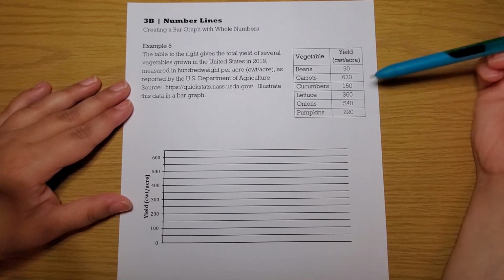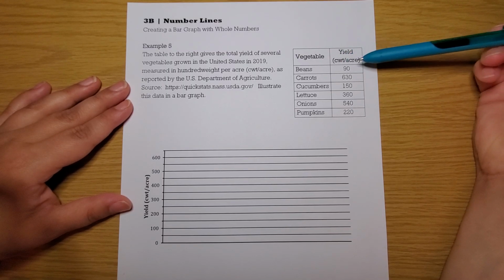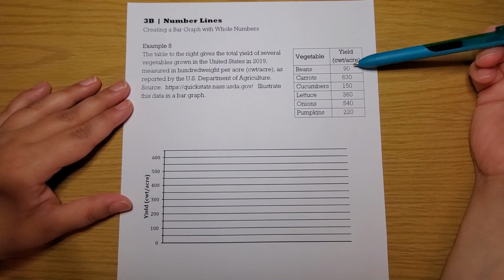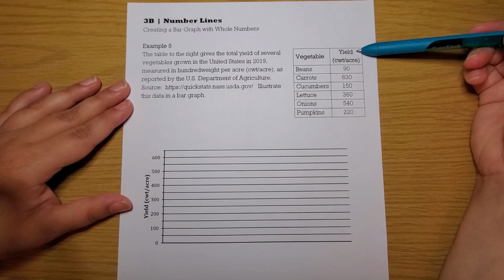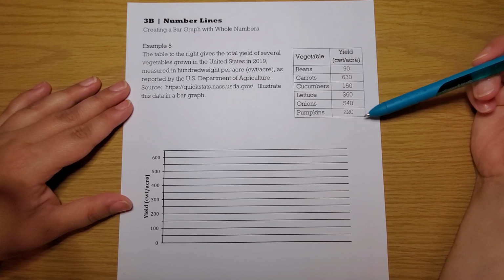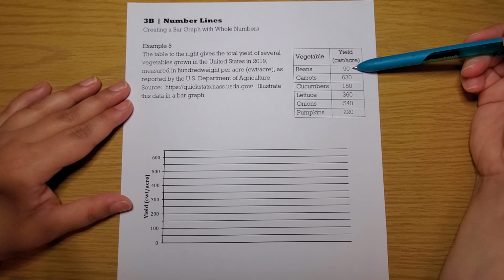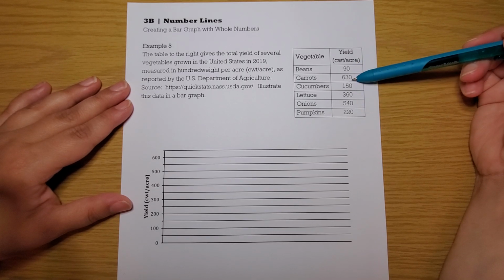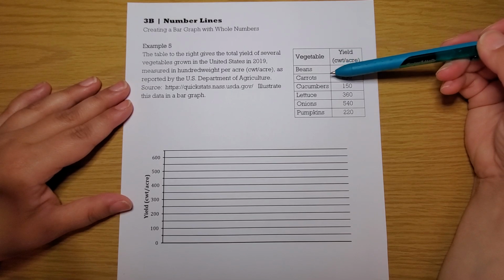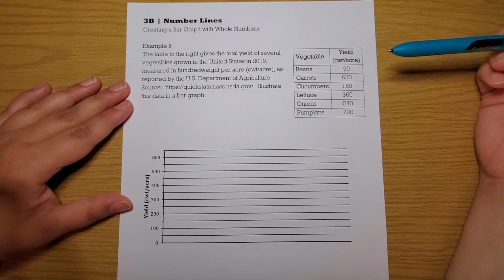Okay, so we've got hundredweight per acre. That's how much of each of these crops was grown. And I can see that the yield, the number of crops, they're all positive numbers. They're all whole numbers here. And let's see, it looks like the smallest one is 90 and the biggest is 630. So they got mostly carrots and the least amount were beans.